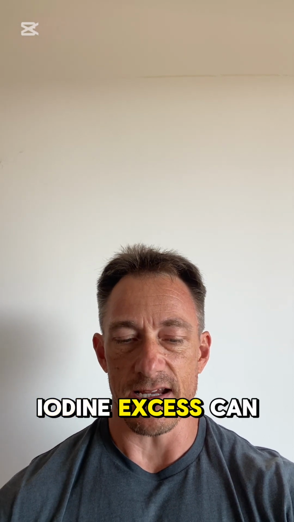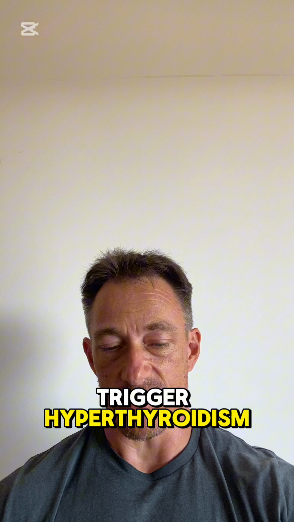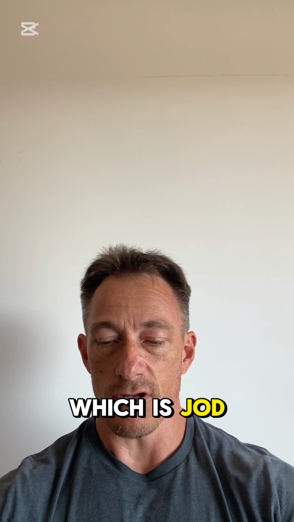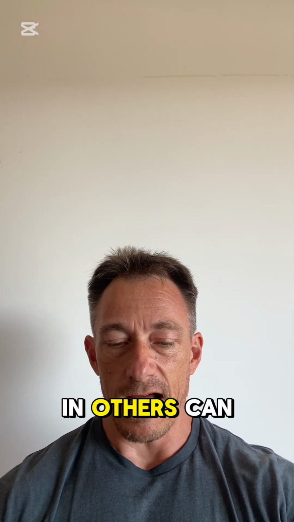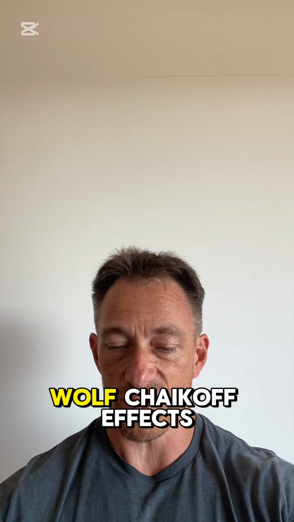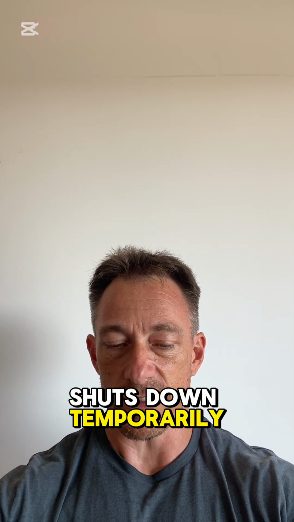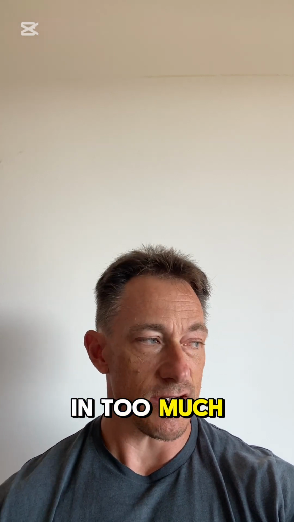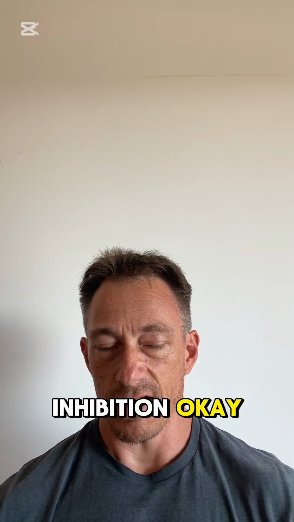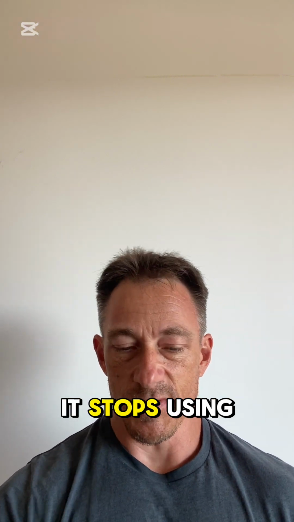Now, iodine excess can trigger hyperthyroidism in people with pre-existing thyroid nodules, which is Jod-Basedow phenomenon. In others, it can also cause transient hypothyroidism. So this is Wolff-Chaikoff effect, as the thyroid shuts down temporarily to protect against overload. Okay, so when you do take in too much iodine, you actually get like a feedback inhibition. Okay, too much iodine, it stops producing hormone.